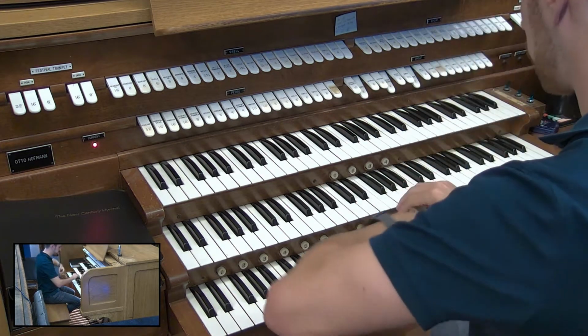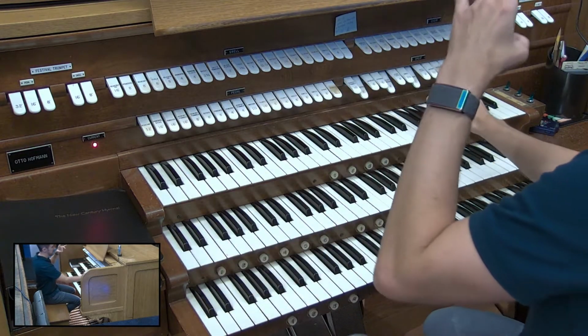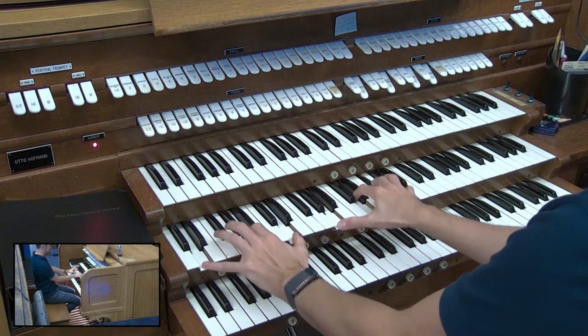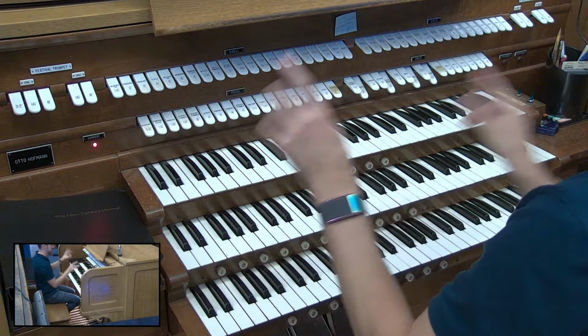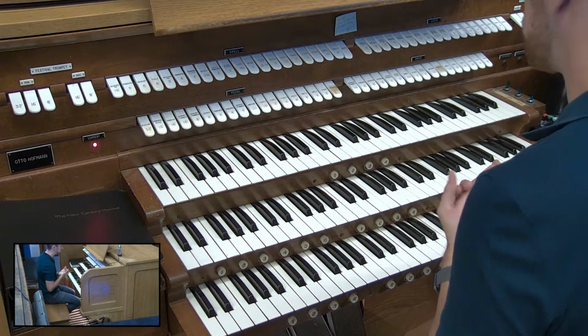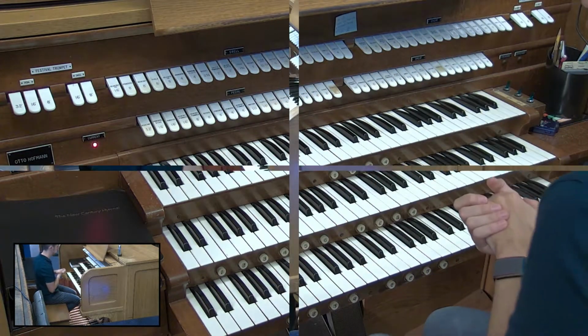So here is the principal chorus without the mixture. And then the grandeur of adding that 4-rank mixture. Now it sounds like an organ. And we have these on every division of the instrument: choir, swell, great, and pedal.